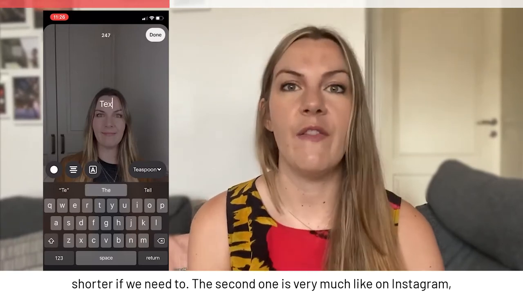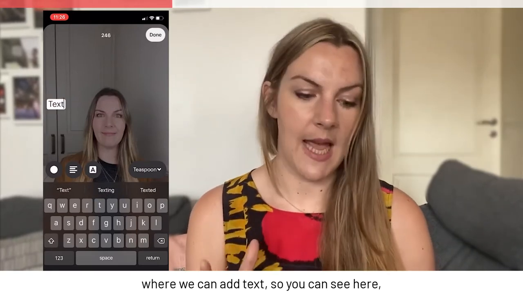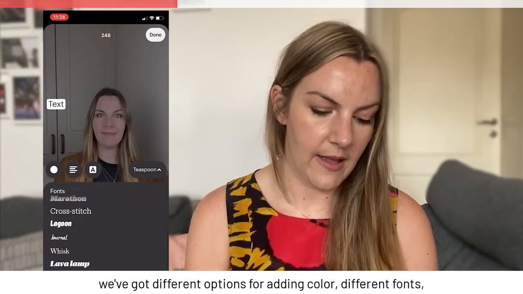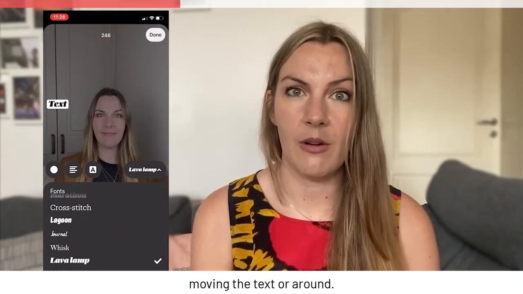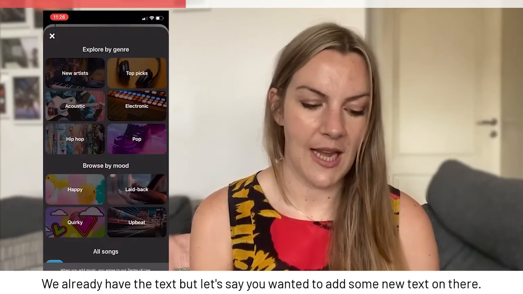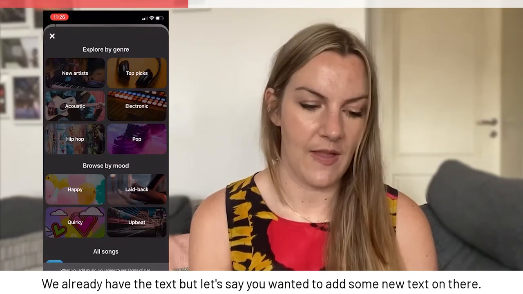The second one, very much like on Instagram where we can add text. So you can see here we've got different options for adding color, different fonts, moving the text around on the page. Mine, because I'd edited it in Reels, we already have the text, but let's say you wanted to add some new text on there.